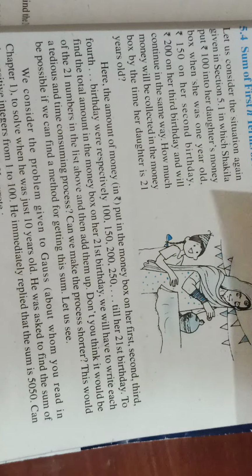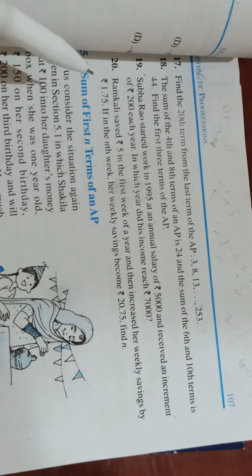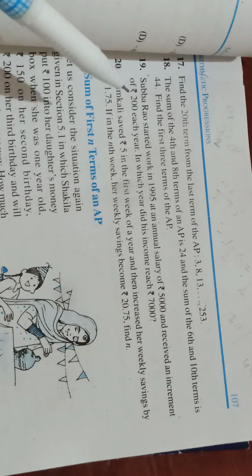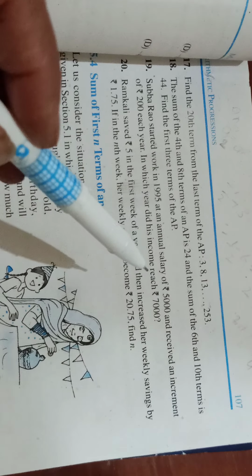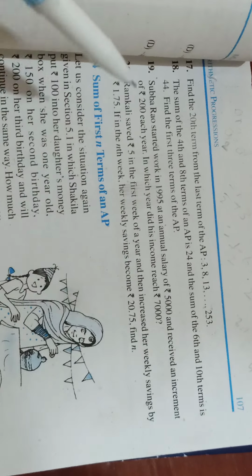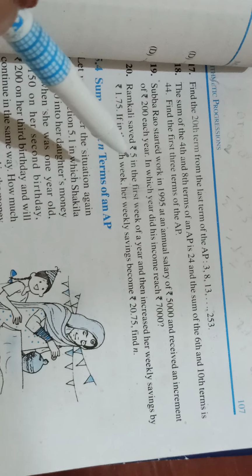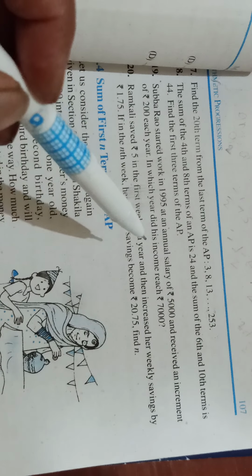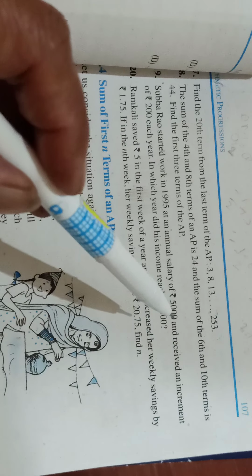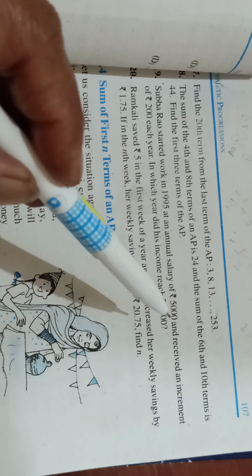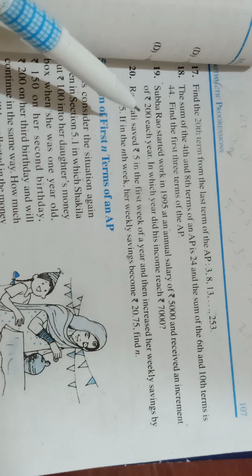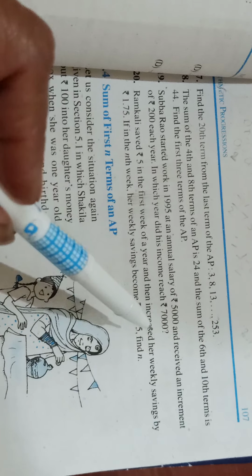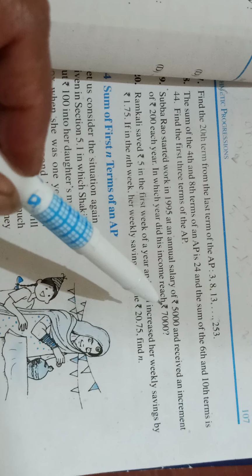Fine? Okay, what is the next question saying then? Children, the 19th one is a word problem. You have to convert it to your AP problem. Shubha Rao started work in 1995 at an annual salary of 5,000 and received an increment of rupees 200 each year. In which year did his income reach 7,000? So this is the starting income, that is a. The increment every time, by which it is increasing, that is d, right? And finally it has become 7,000. So this is your last term, or nth term.